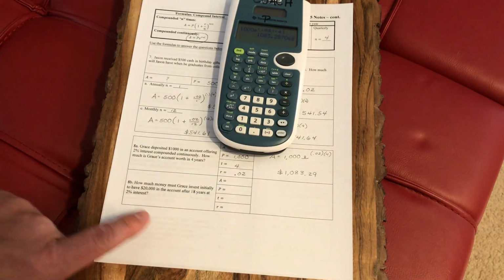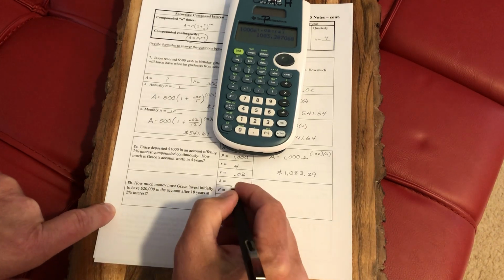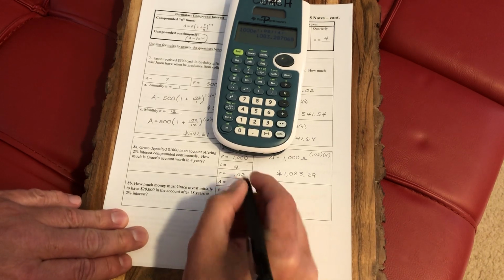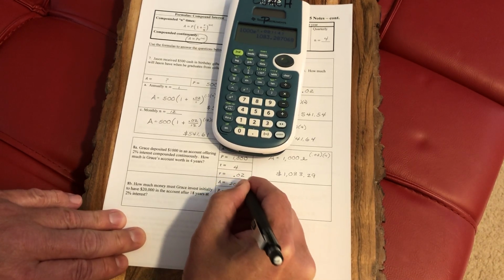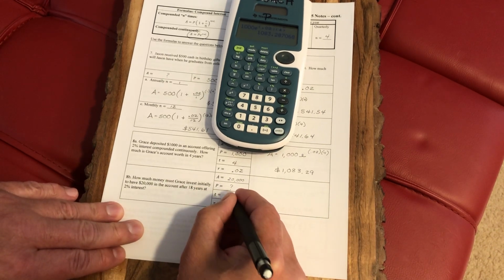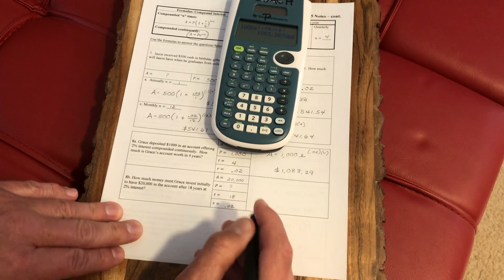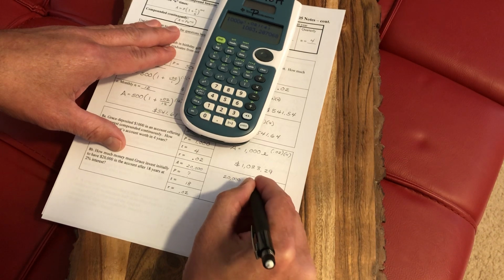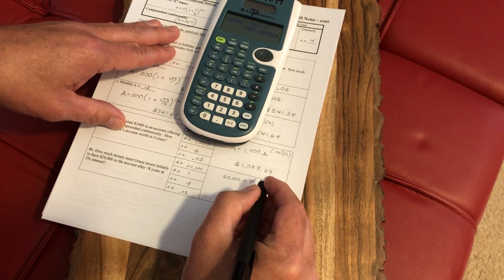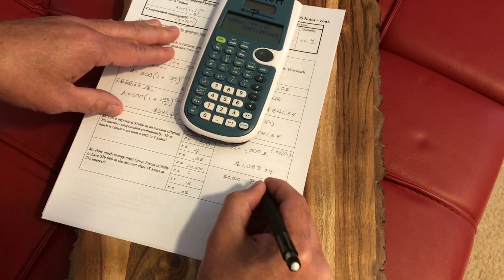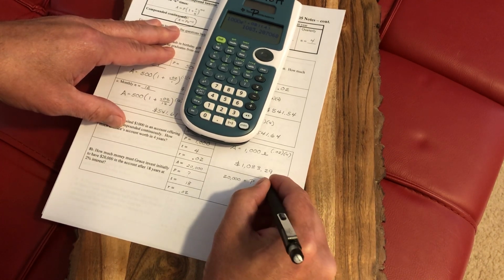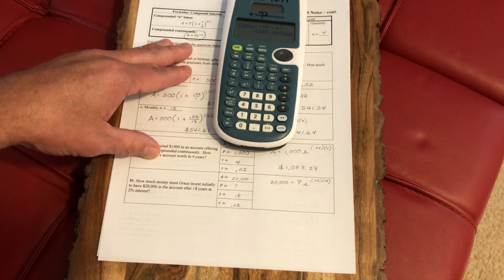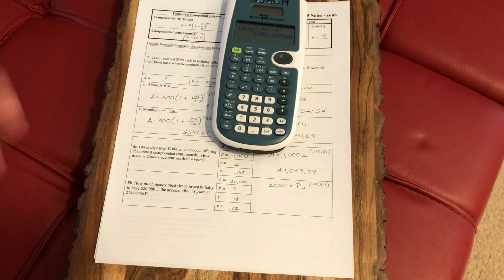How much money must Grace invest initially, I'm sorry, I don't know that, to have $20,000 at the end, a little bit different. 18 years at 2% interest. So now we have to write 20,000, P, I don't know. And I'm assuming it's still going to be continuous. Looks to be. And 18 years. So that's what your initial setup should look like. So we're going to manipulate this a little bit.